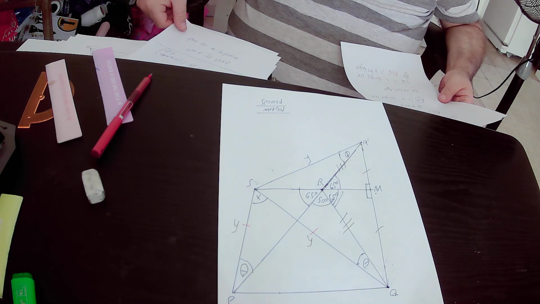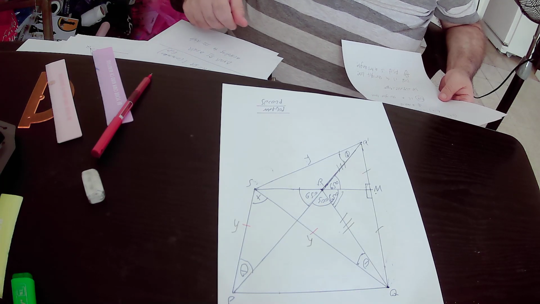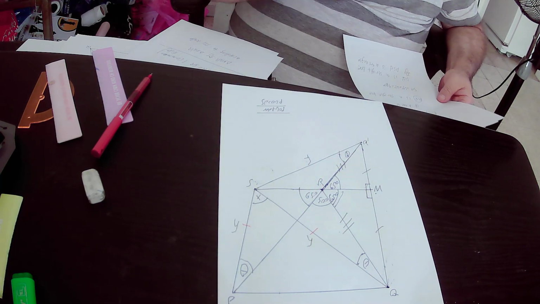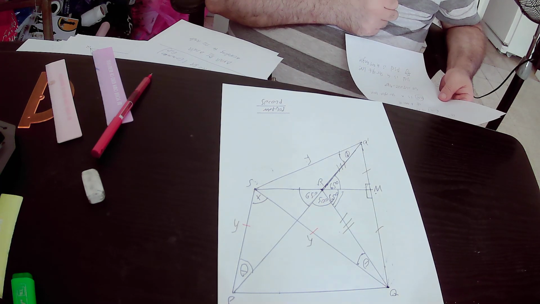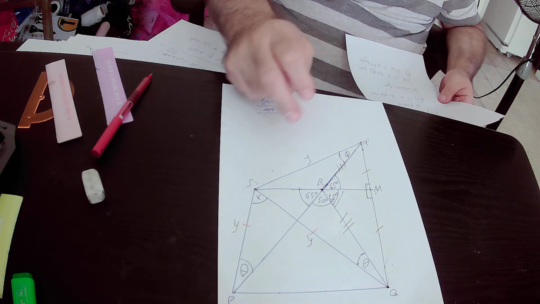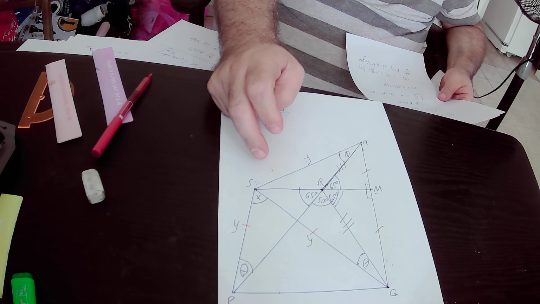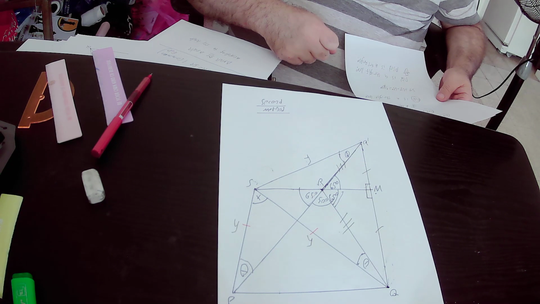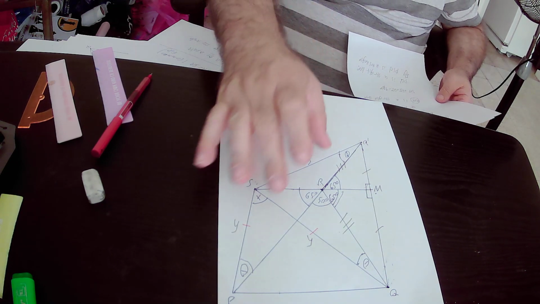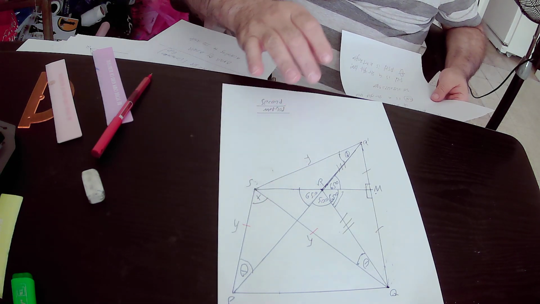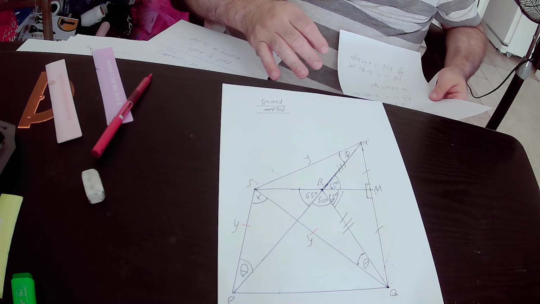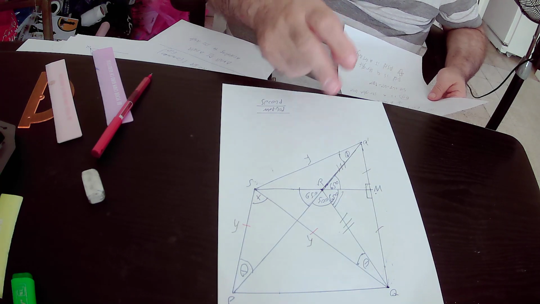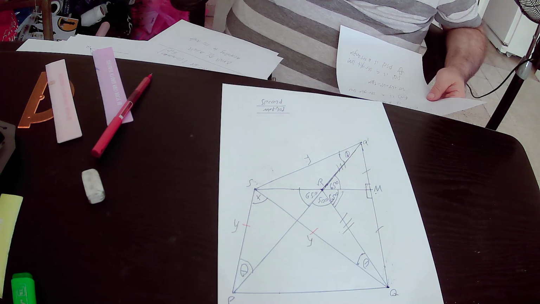Then we have to prove that PQ dash is a straight line. In order to prove that, the structure SPQ dash is a triangle. So we know that PR is the diagonal of the quadrilateral SRPQ, and as a diagonal it is a straight line.